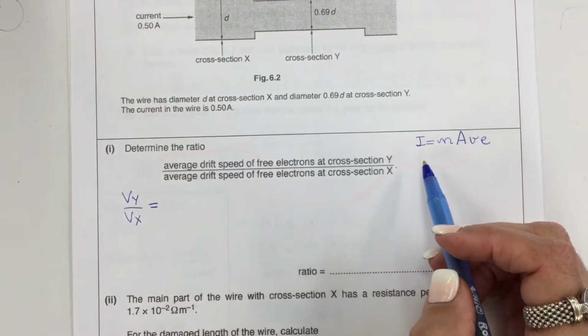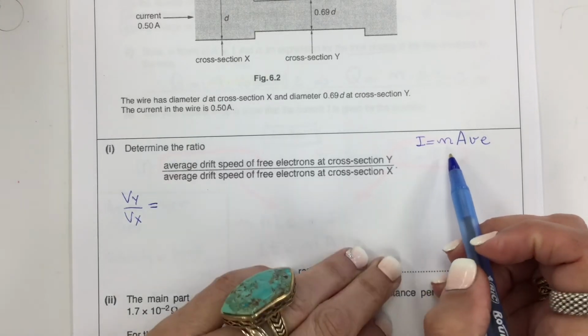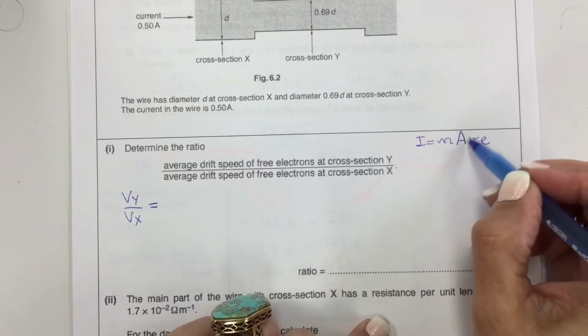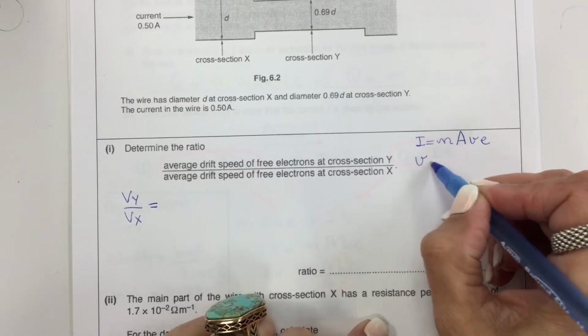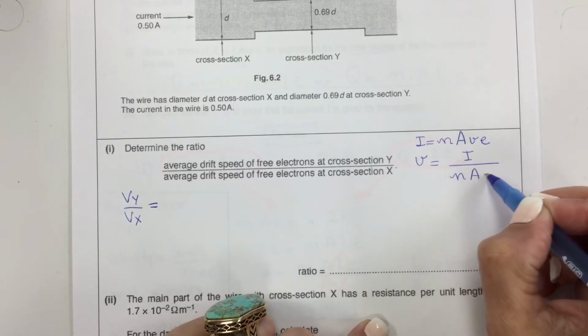Let me start with the formula for current in a wire. If I rearrange for V, V is I over NAE.